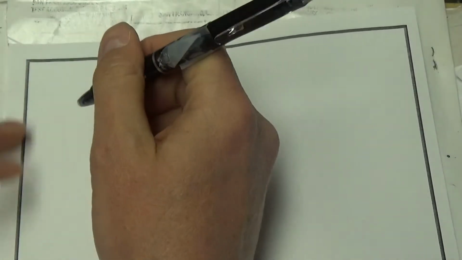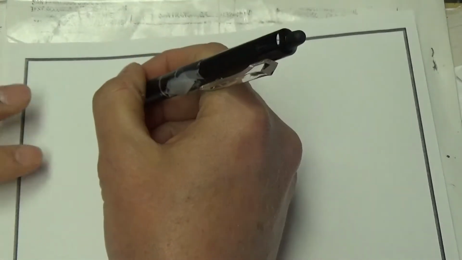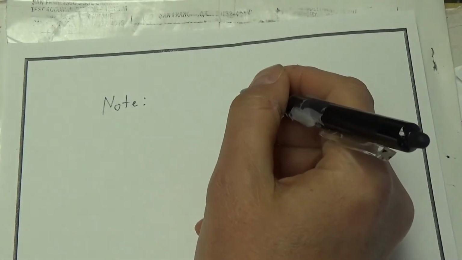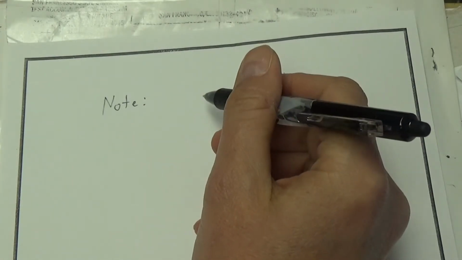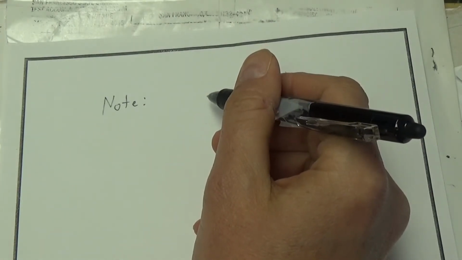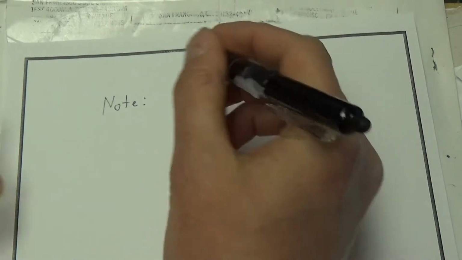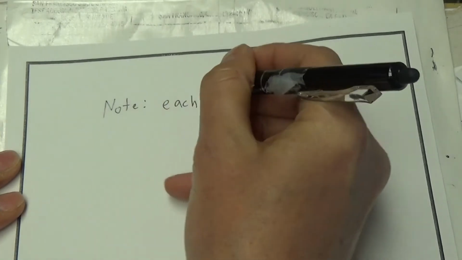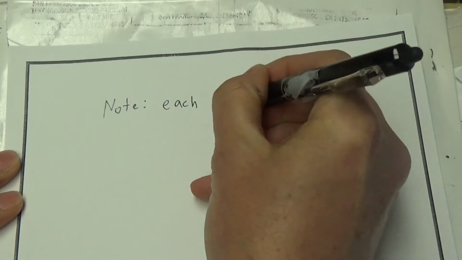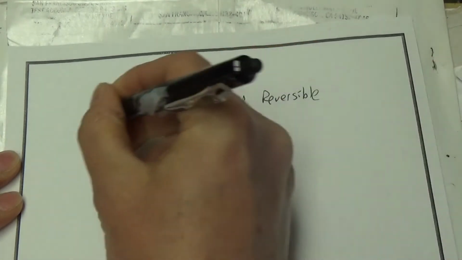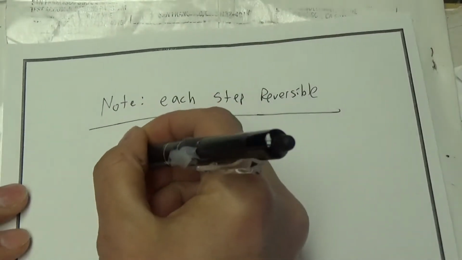So this is pretty obvious, but I'll mention it, and it kind of is something that you might imply, since all those steps are reversible, right? All those steps are reversible. So if each step is reversible, what does that tell you about the reaction? I mean, the reaction could be reversible as well.